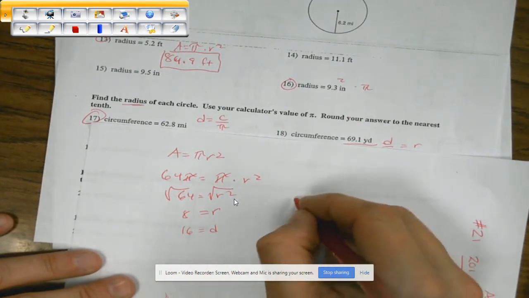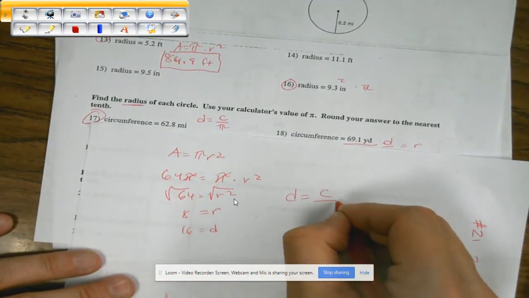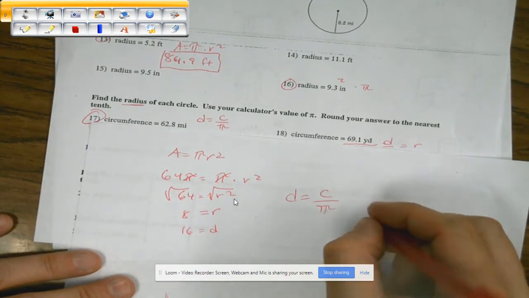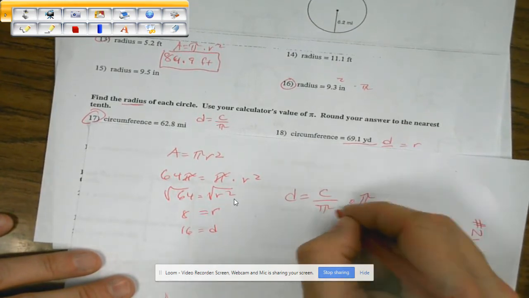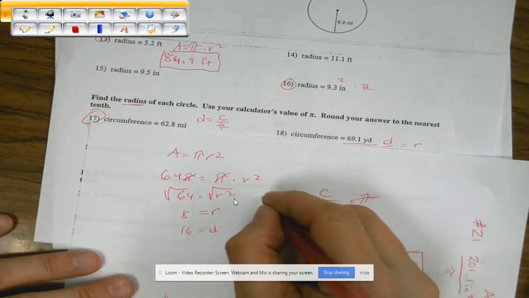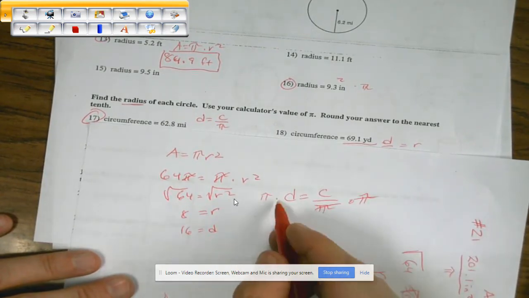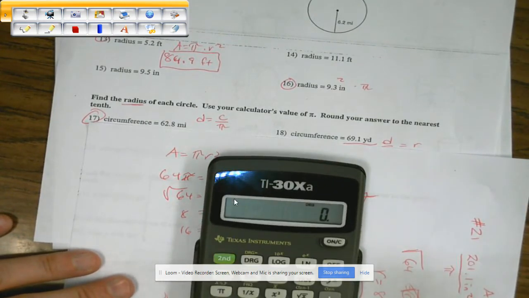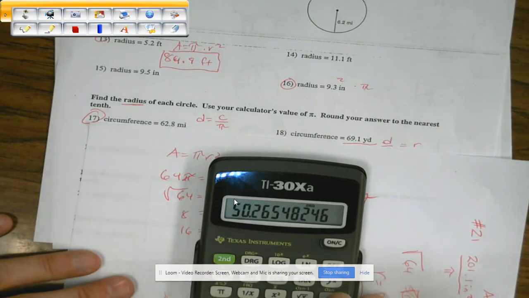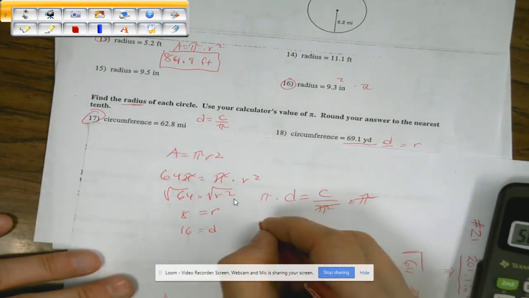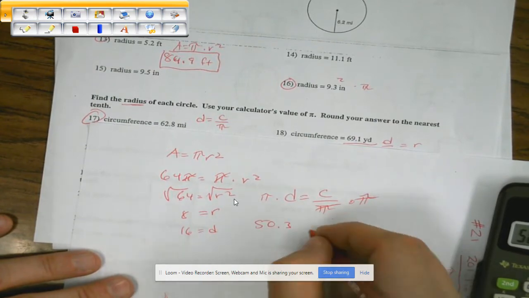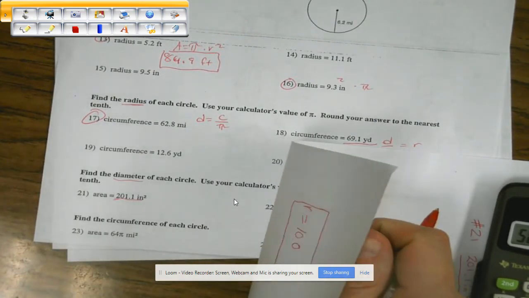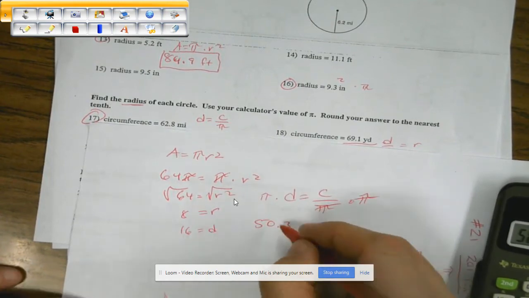And I know that diameter is equal to circumference over pi. So I'd multiply by pi to get rid of that on both sides. Basically I take this diameter and multiply it by pi. So 16 times pi equals. We end up with 50.3. And that would be in terms of miles. So basically the circumference.